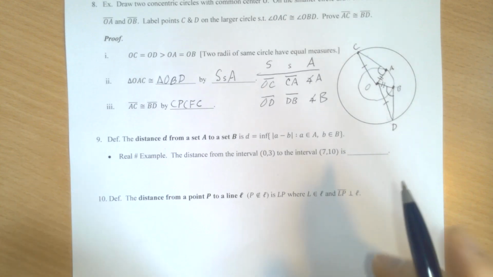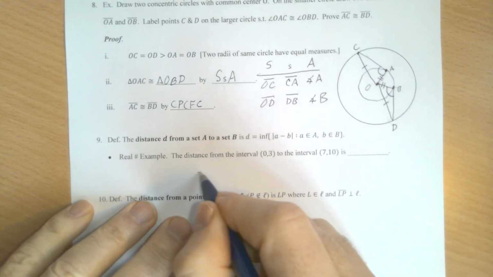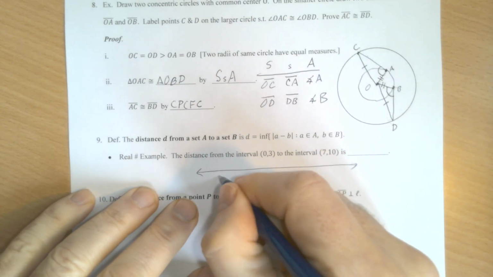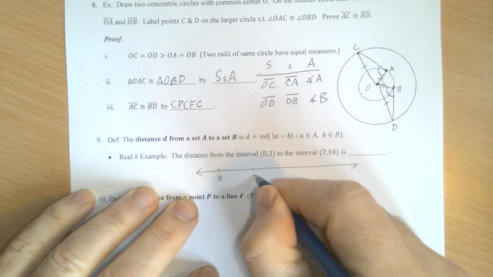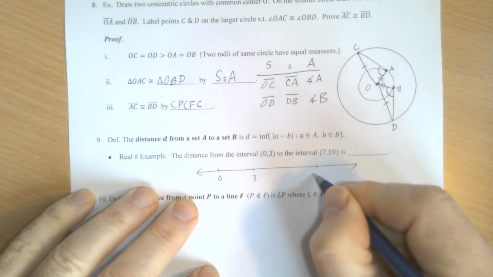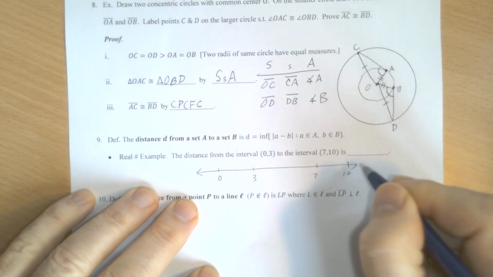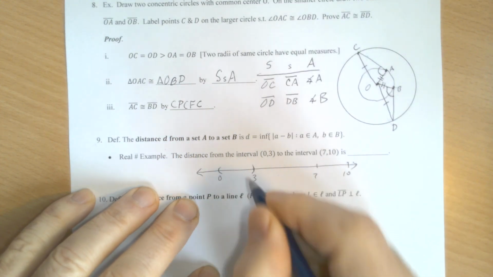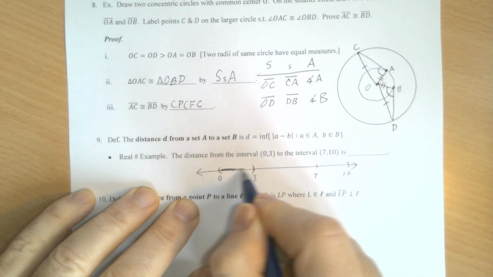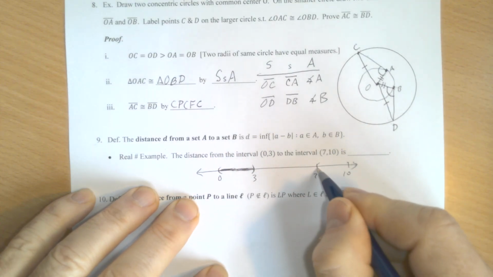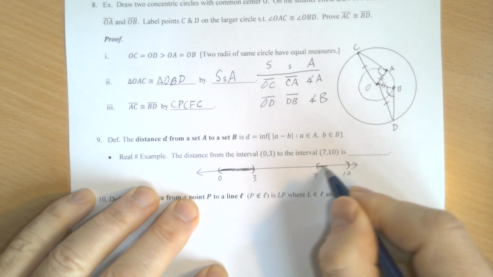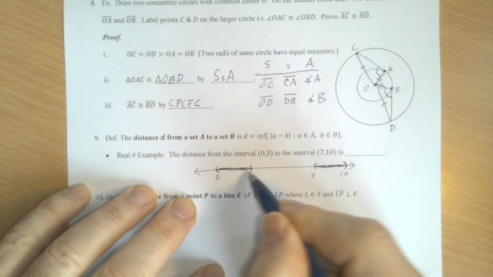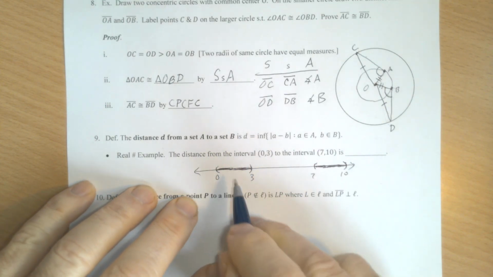So for example, how far is this? Let's draw this picture first. Here's the real line. And let's put 0 here, 3 here, and maybe 7 here and 10 there. So we want to know, here's the first set. That's the open interval from 0 to 3. And here's the open interval from 7 to 10. If you like, you could put open circles on each one of the endpoints.